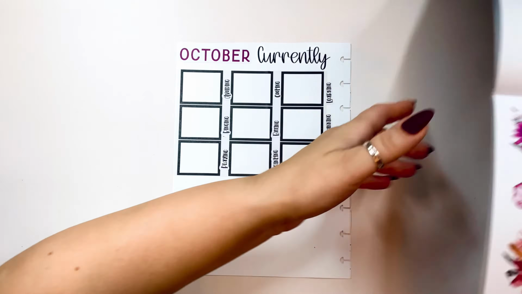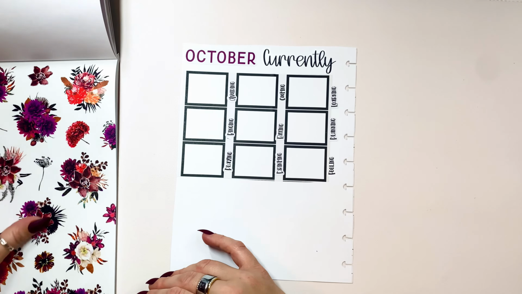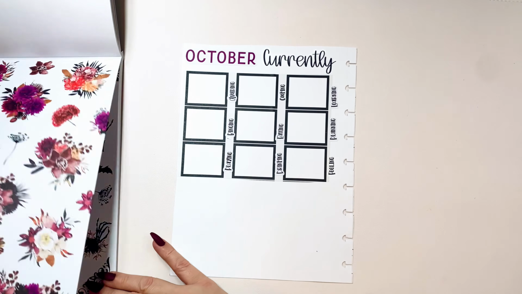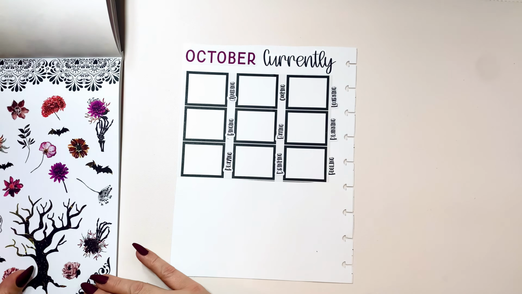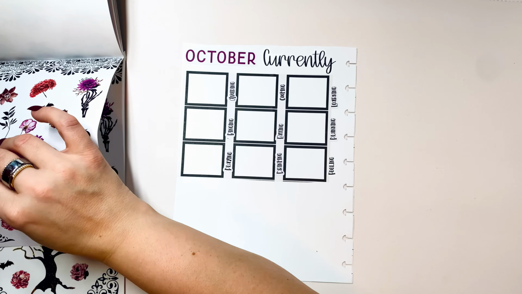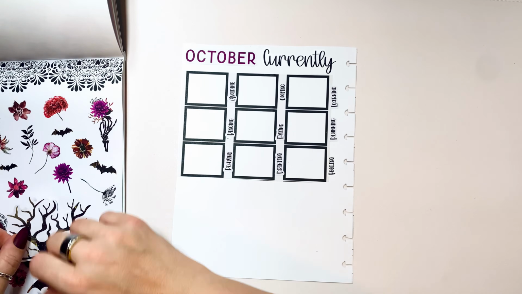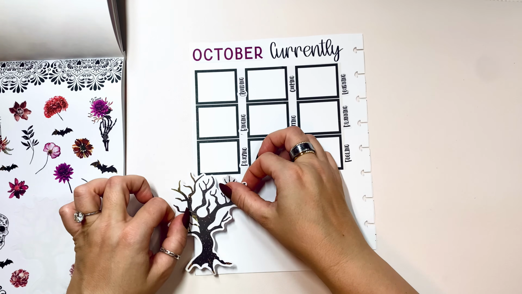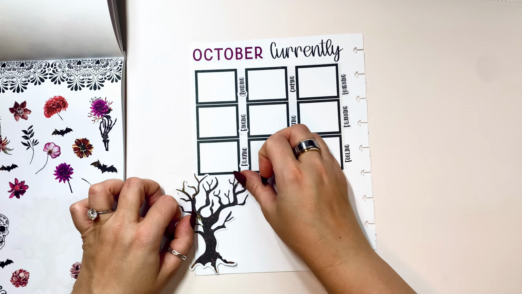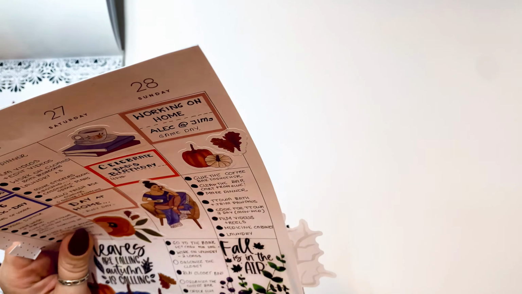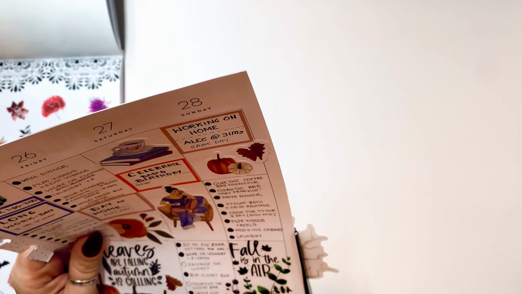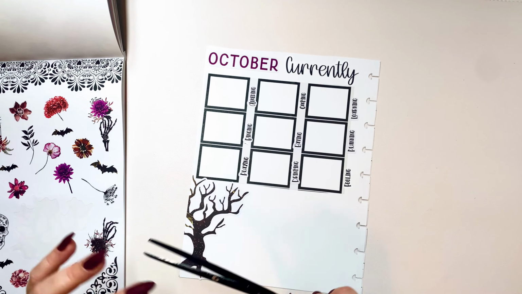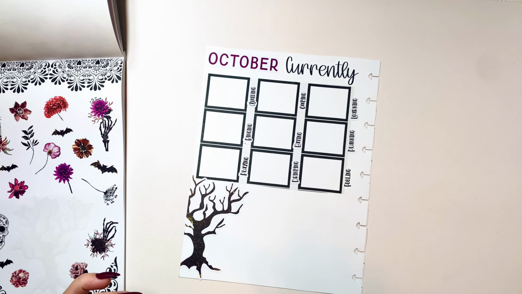Okay, and now let's start decorating. So I do want this tree in there. I do want these funky flowers in there. Those are the two things that I know for sure that I want. So we're gonna go ahead and add those in here. I'm not adding a full tree. I'm gonna cut off some of the branches and a little bit of the trunk, just slightly, like so. Okay, I think that looks good. So that looks good. Not touching it anymore.